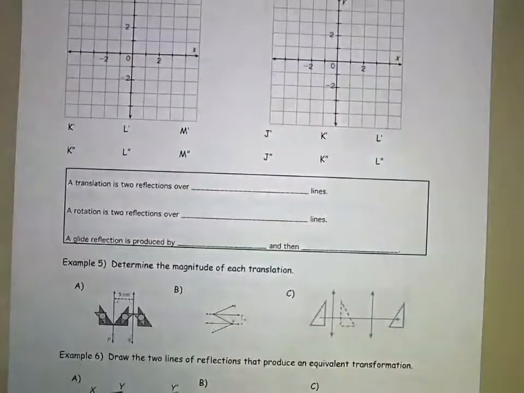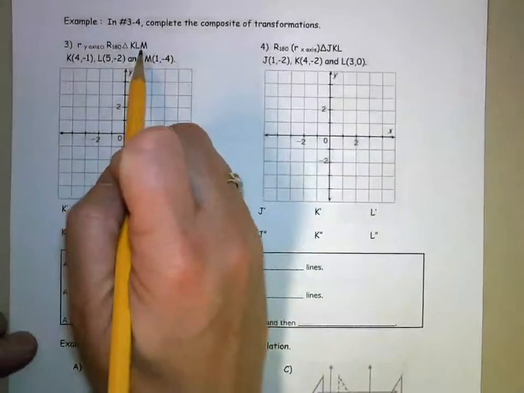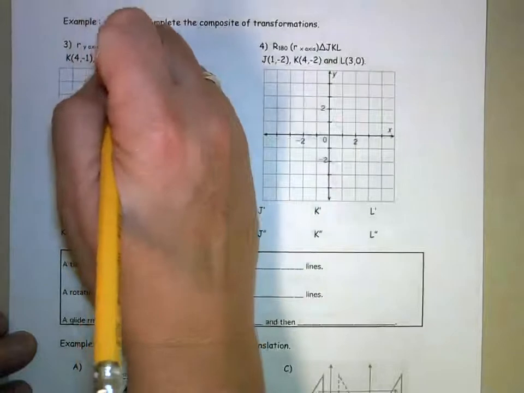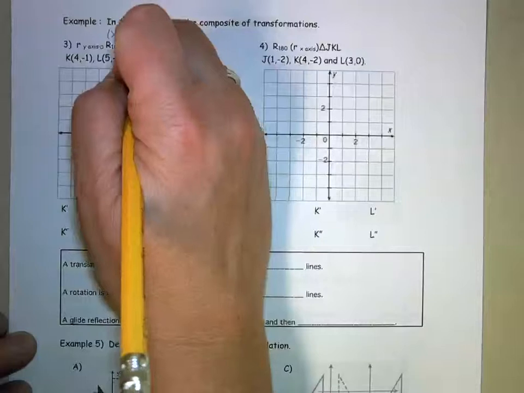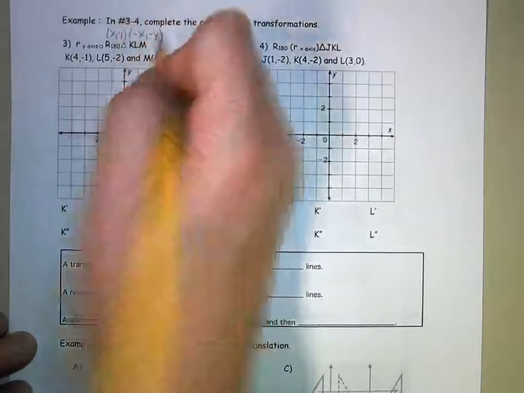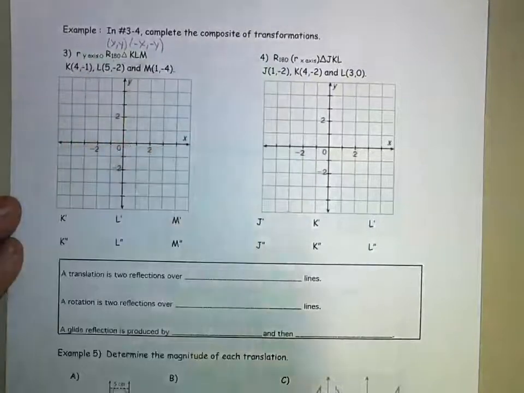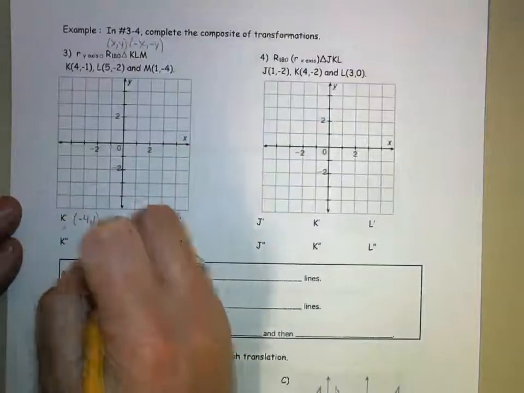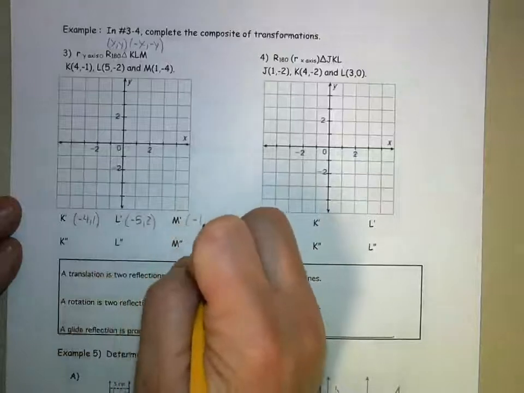Now we have some similar things, only now these are done on a coordinate grid. So we start with triangle KLM. First we need to rotate that 180 degrees. And for the rotation of 180 degrees, (x, y) becomes (negative x, negative y). So to rotate 180 degrees, these all become the opposite. So this would be (negative 4, 1), (negative 5, 2), and (negative 1, 4).